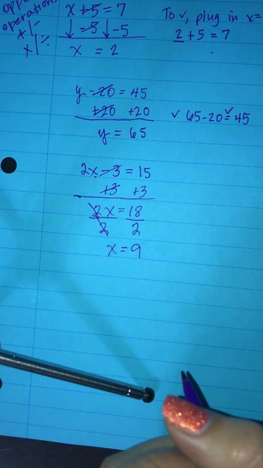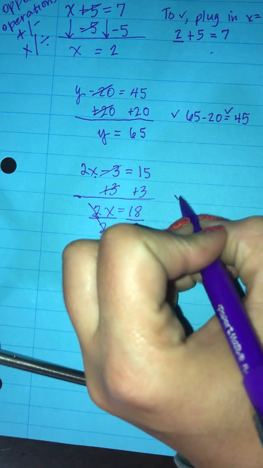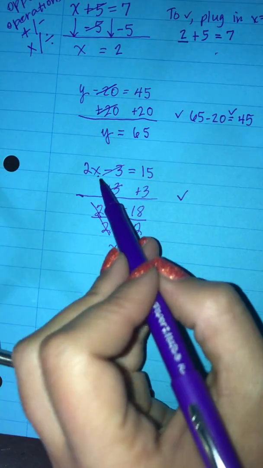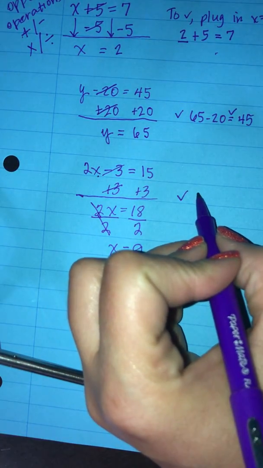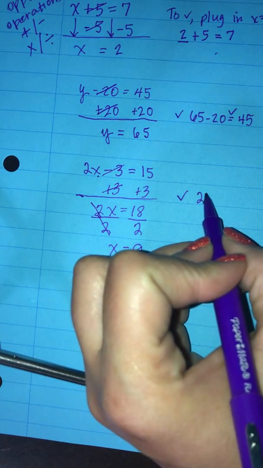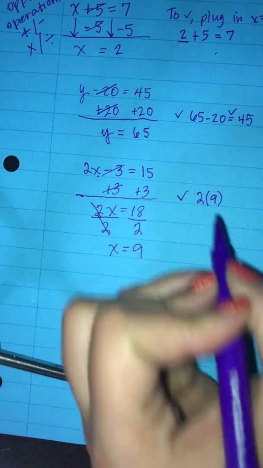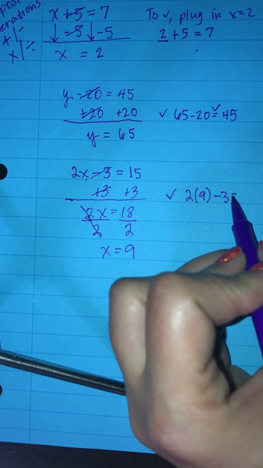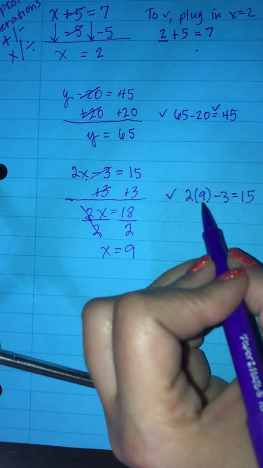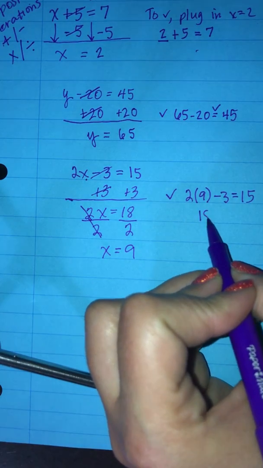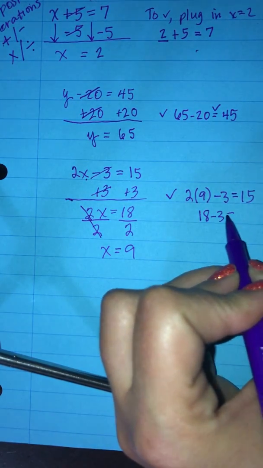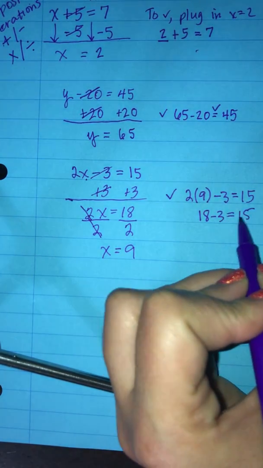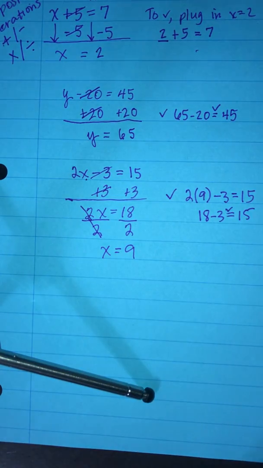And then if we want to check that, that means we need to plug it in our original. So we would have 2, what used to be x, we're now going to say is 9, and then minus 3. That should equal 15. So 2 times 9 is 18, and 18 minus 3 is 15, so that does work out.